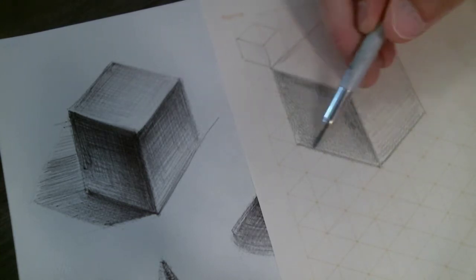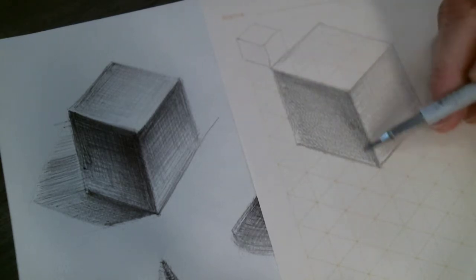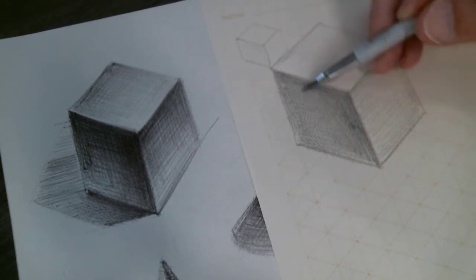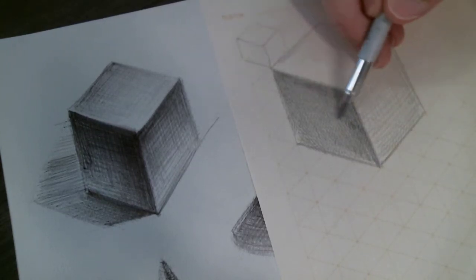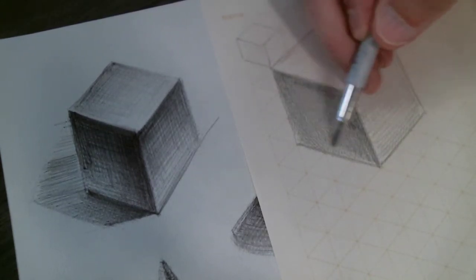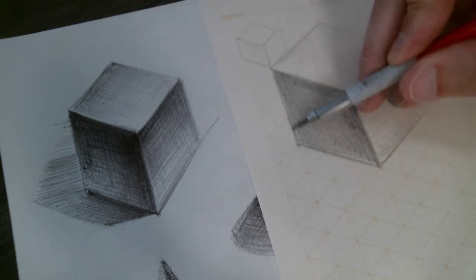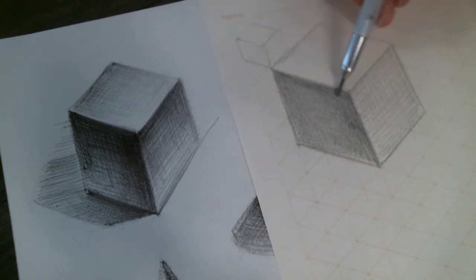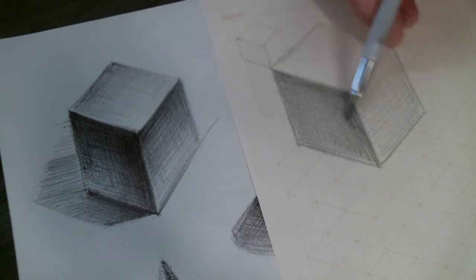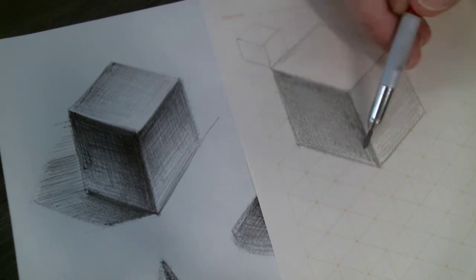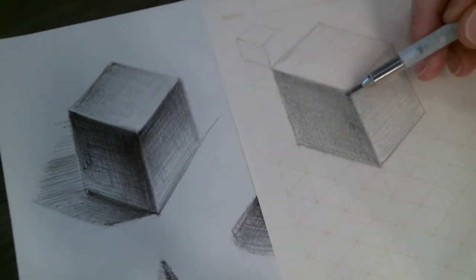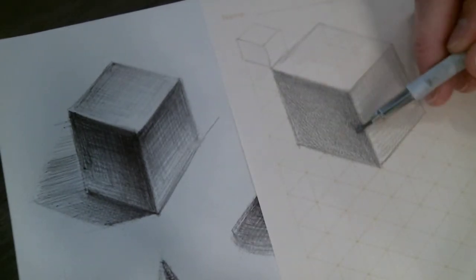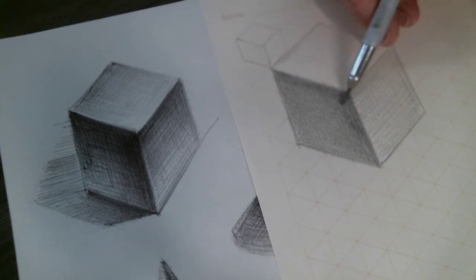Here you have the overall sketch. And it's trying to form a gradient from dark to light, and the darkest part is going to be on the edge.